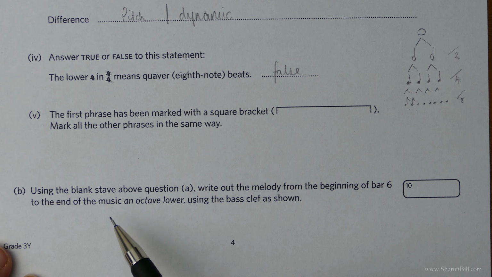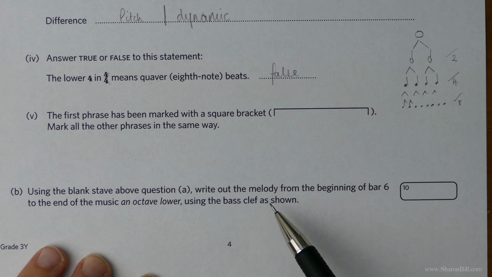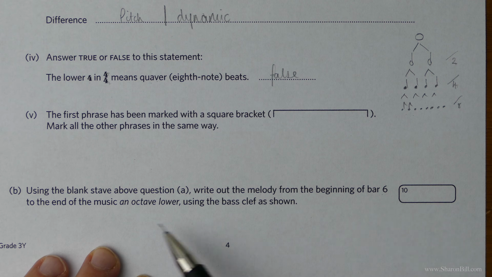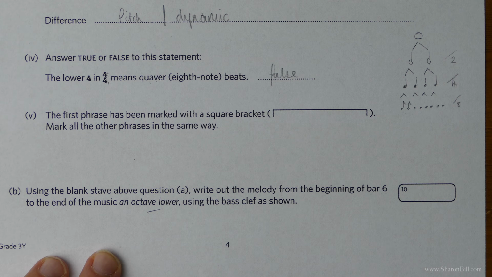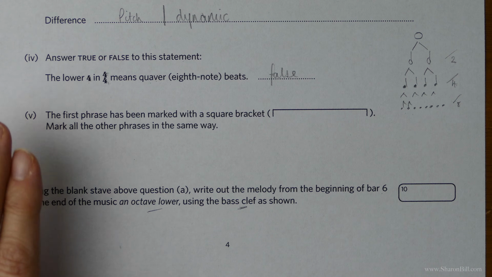Let's look at the last question. We're asked to use the blank stave above here, and we need to write out the melody from the beginning of bar 6 to the end of the music, but we need to be an octave lower, so we're changing the pitch by an octave, and we're changing clef from treble to bass clef.